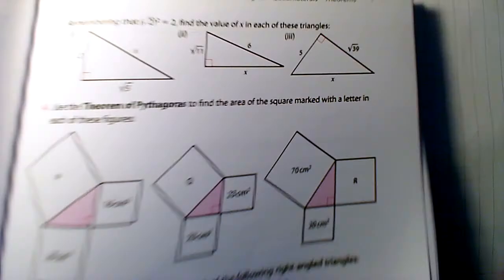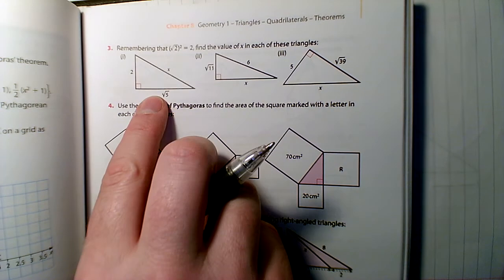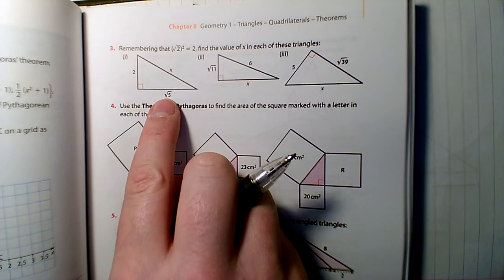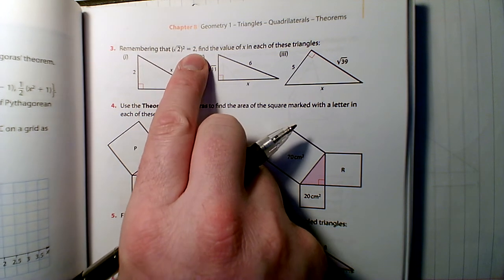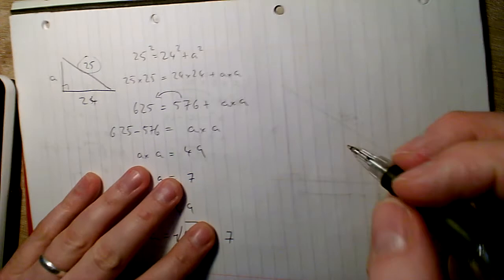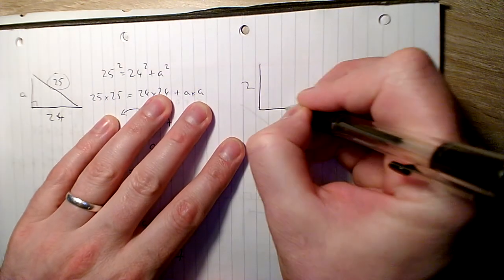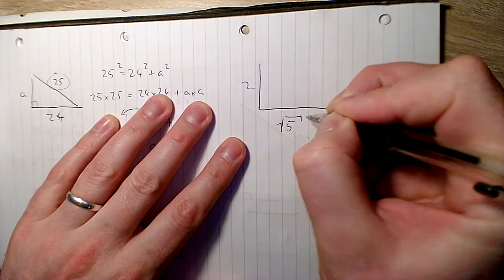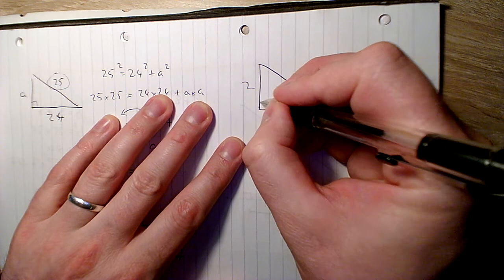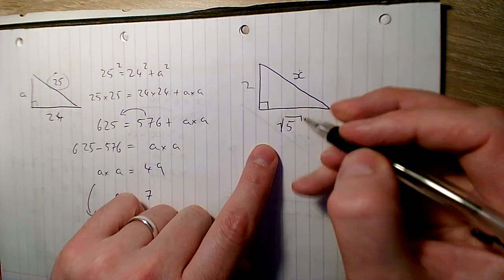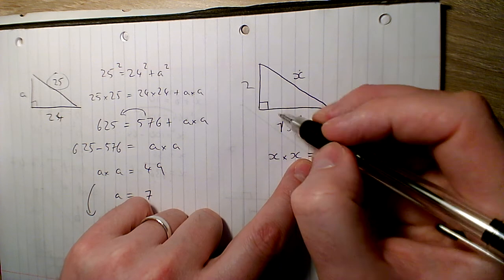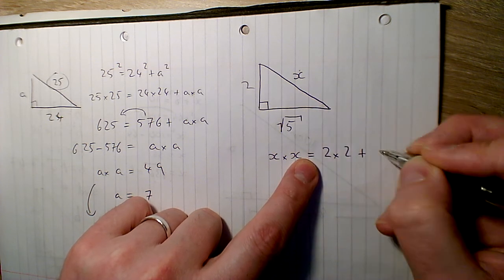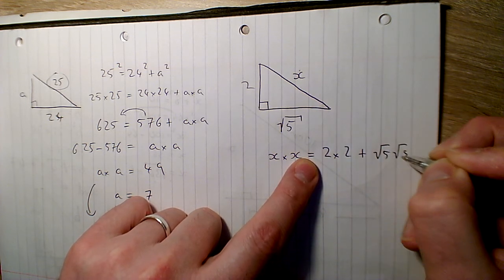I want to look at one more, which is question 3 here. We'll go with the first one: 2, square root of 5, and x. They've told you that the square root of a number squared gets you back to the number, so the square root of 2 squared gets you back to 2, and the square root of 5 squared gets you back to 5. So with this one, we've got 2, we've got the square root of 5, and our hypotenuse is our unknown. So Pythagoras says take the hypotenuse, x by x, is the same as the other two sides multiplied by themselves and added together.